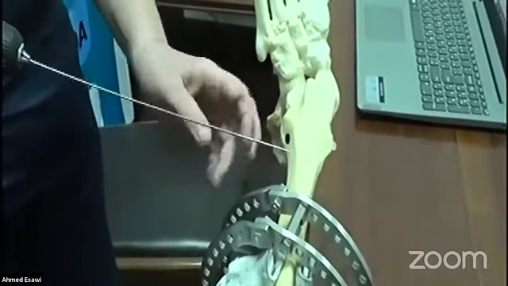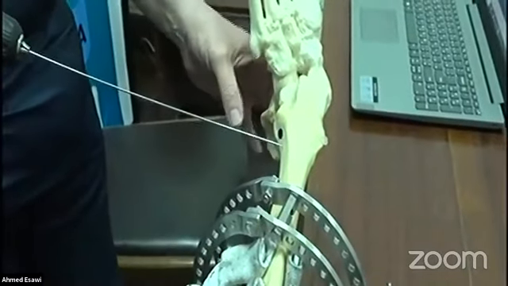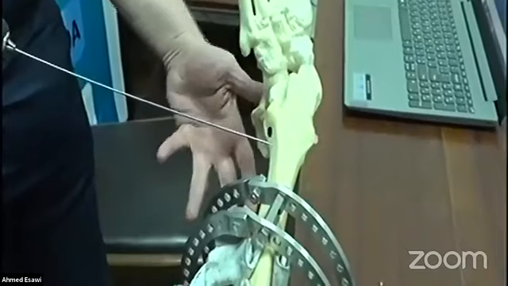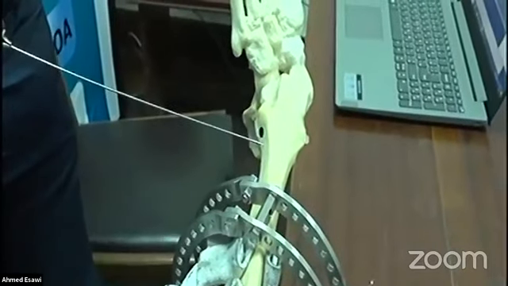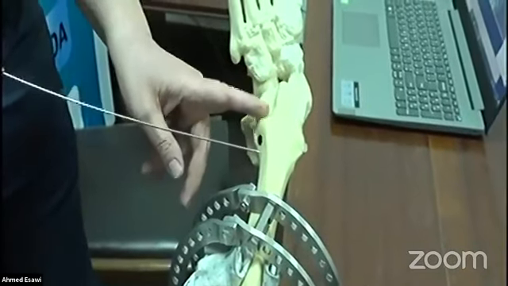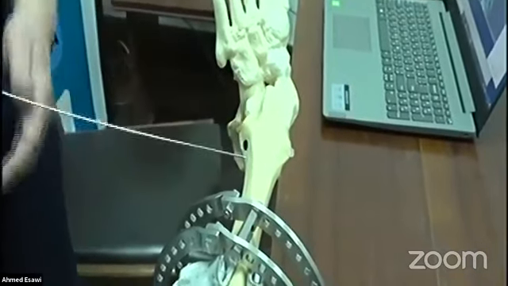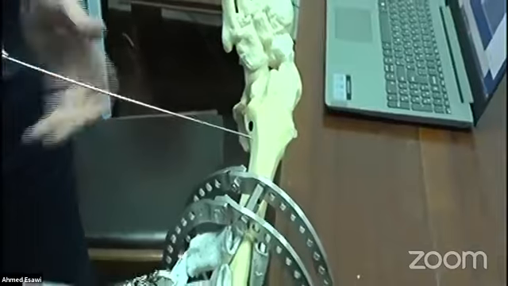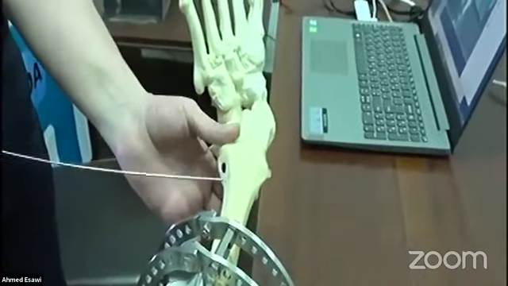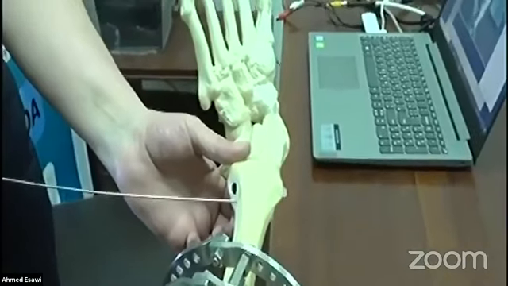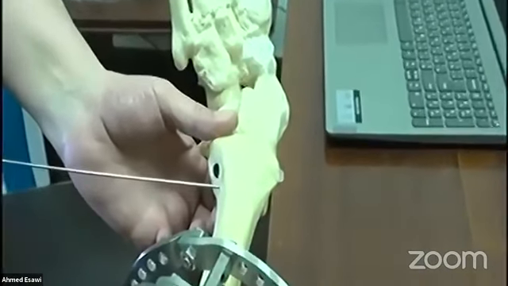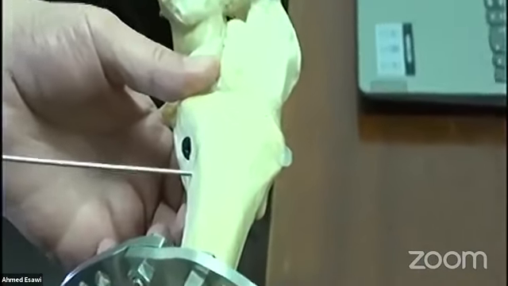It is better sometimes when we have an equinus deformity, so it becomes more tight. The first one is the reference wire, and it must be parallel to the ankle joint.